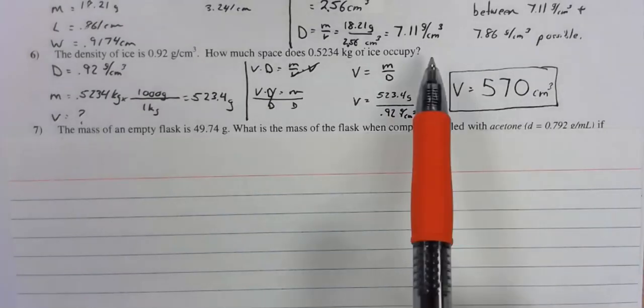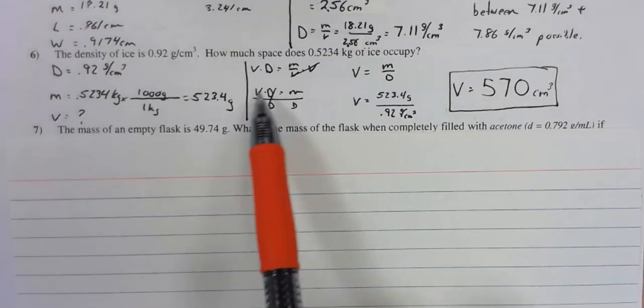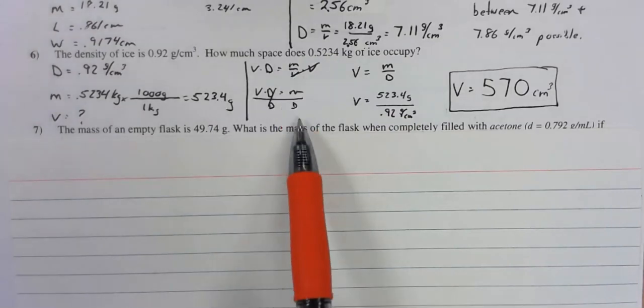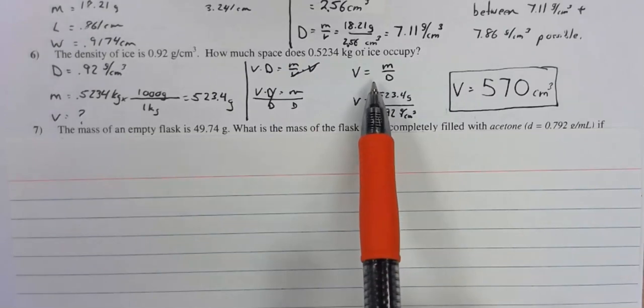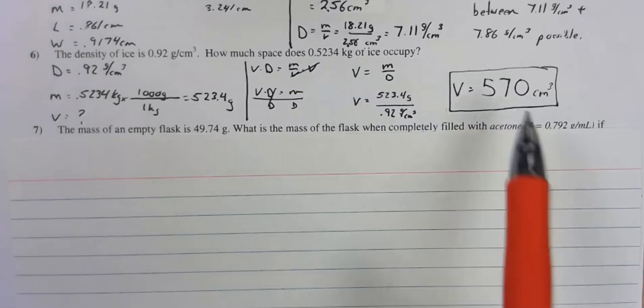Okay, notice I have a lot of work here. So I have my factor labeling to get my new mass. I have my initial equation. I have my rearrangement to get my final equation. Plug my numbers in with units to get my final answer of 570.